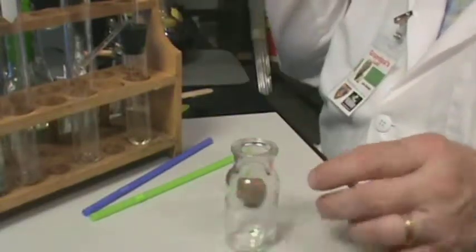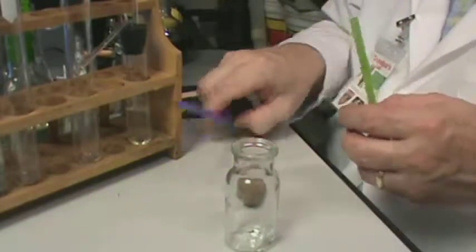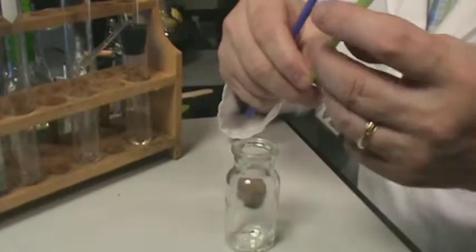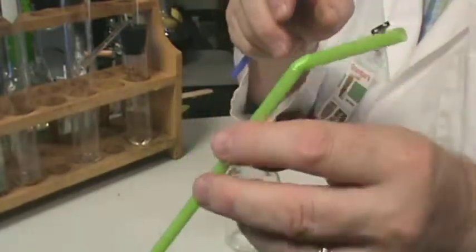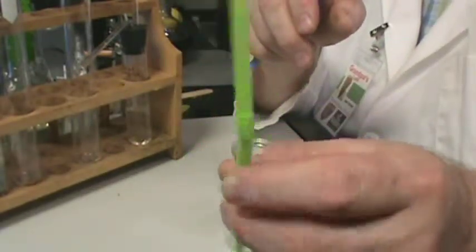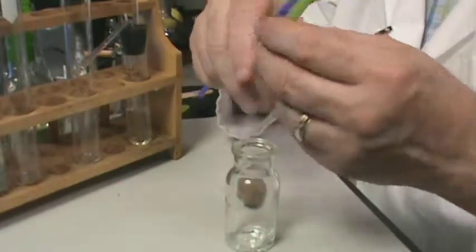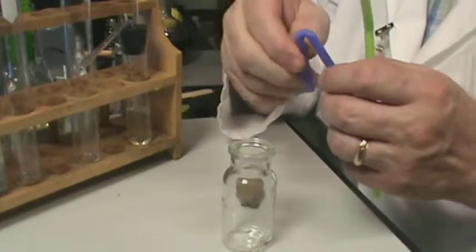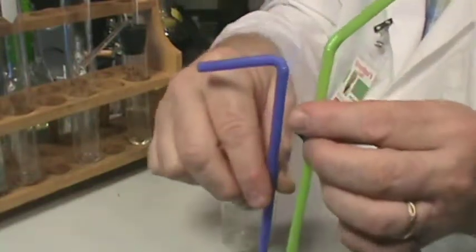Okay, we'll use this one today, and we have two straws that you can use with the little flex joint in the straw that you can bend over, and we will bend these straws like this.